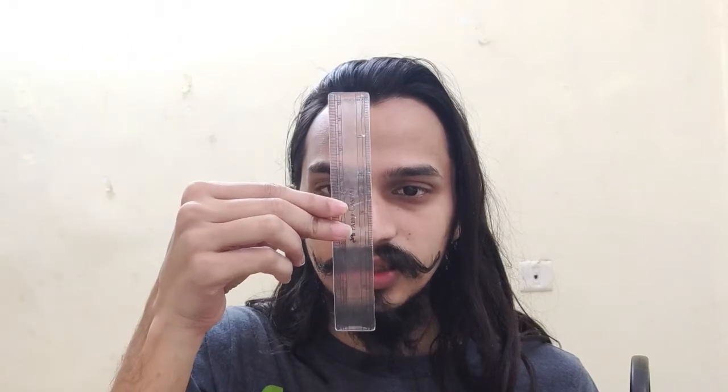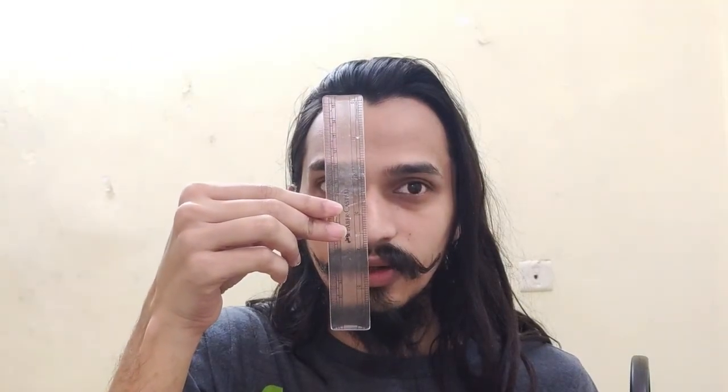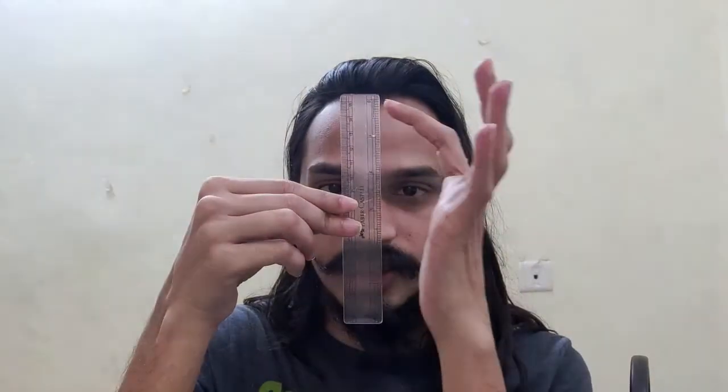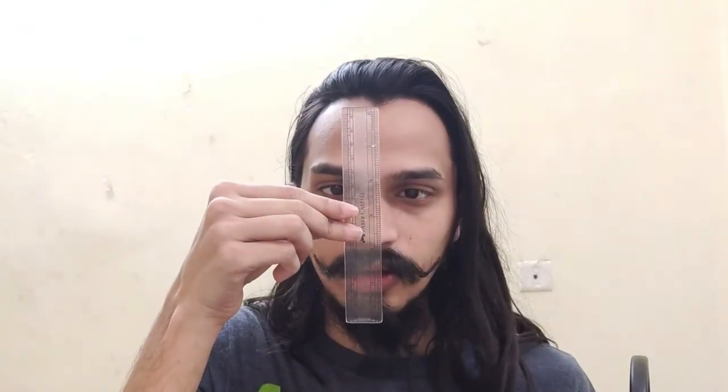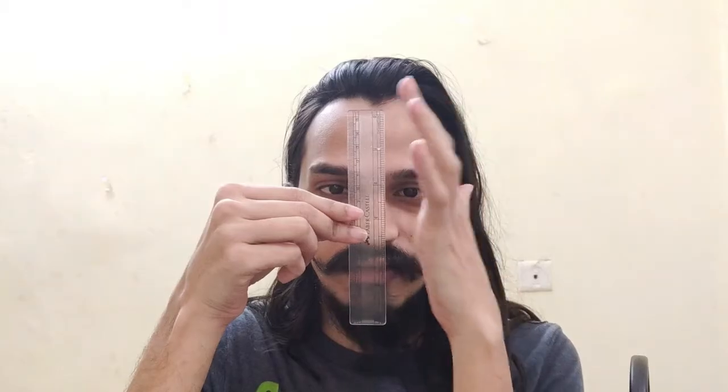If I come any closer than this, I cannot see either one. It's like a blur. I can't really tell where is the top and where is the bottom for this scale. I only have to touch and feel and figure out. Otherwise I wouldn't know.